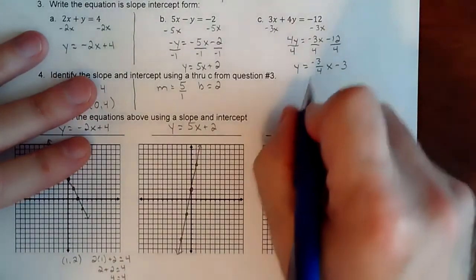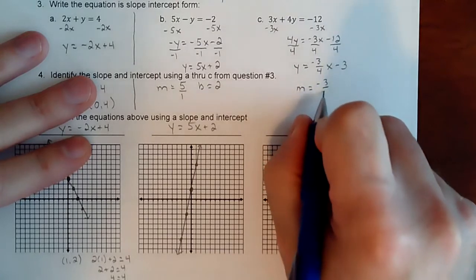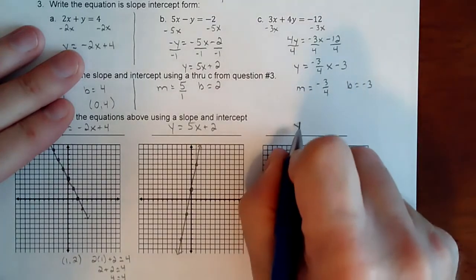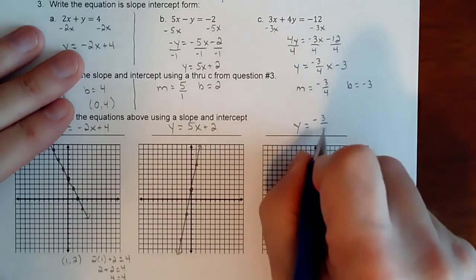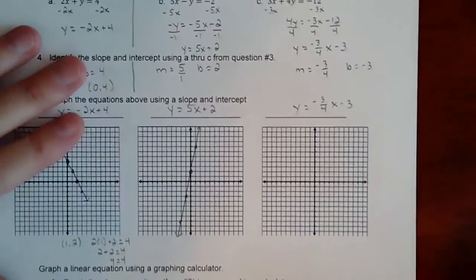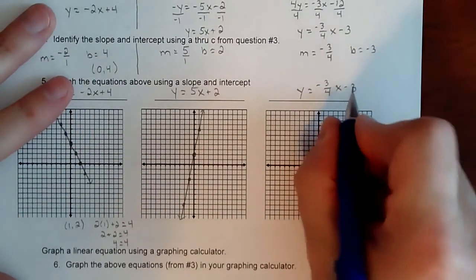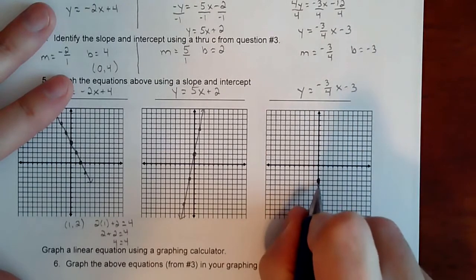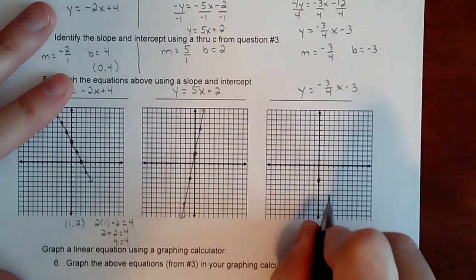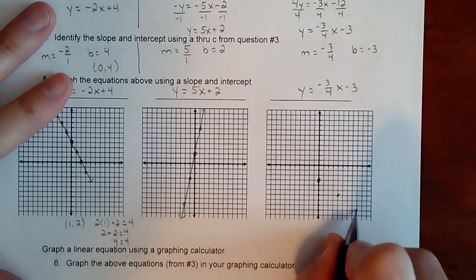Okay, so our slope is negative 3/4. Our y-intercept is negative 3. And our equation that we are graphing looks like this. Okay, and so we'll graph away. The y-intercept is at negative 3, so we're down 3. And then we are going down 3 over 4. 1, 2, 3, 1, 2, 3, 4.